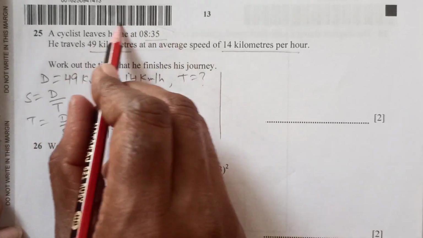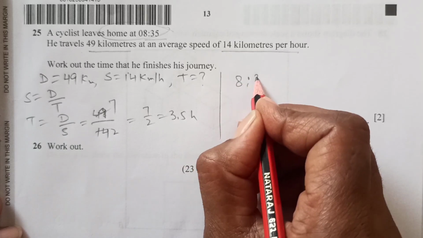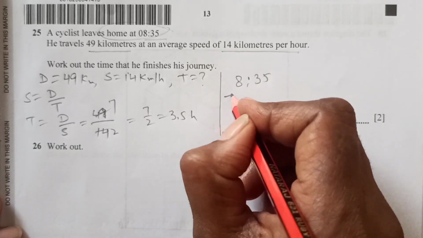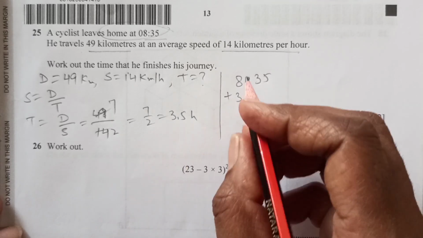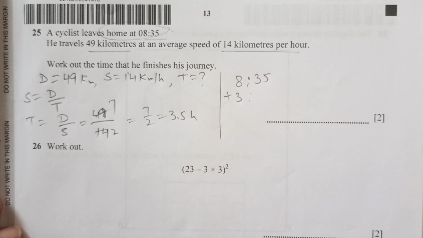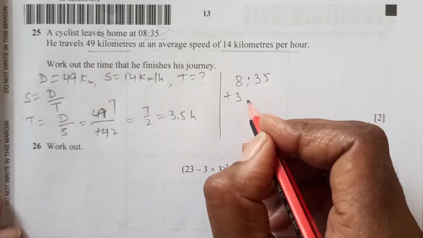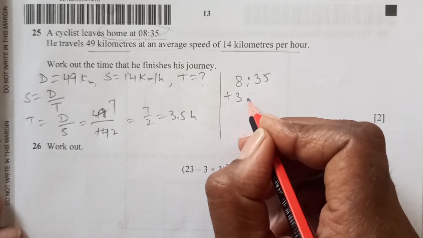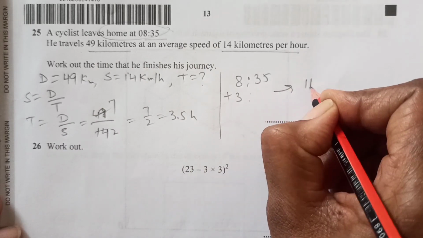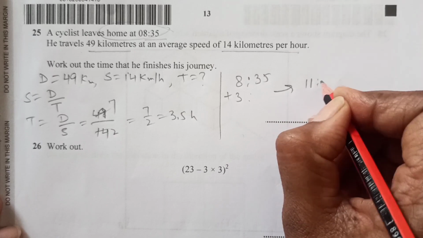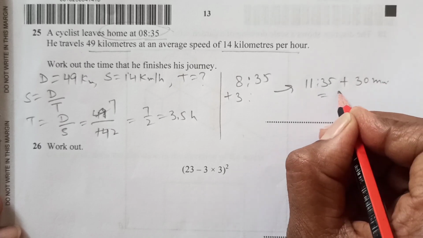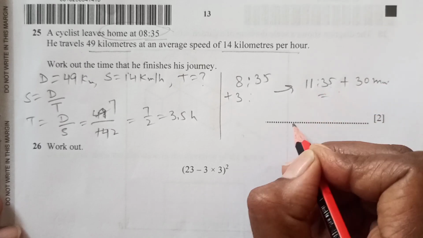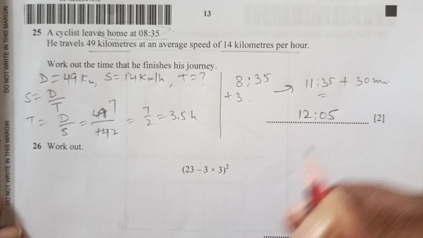So he starts from home at 8:35. 8:35 plus 3 hours and 3.5. 8 plus 3 is 11, so 3 hours later that is going to be 11:35, plus 30 more minutes. So that means 11:35 plus 30 will be 12:05, right?